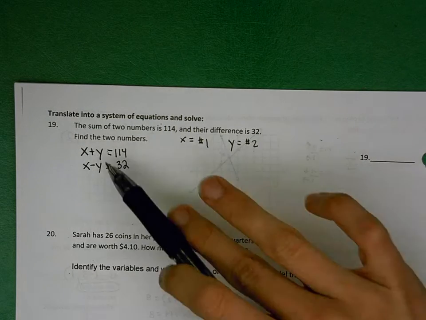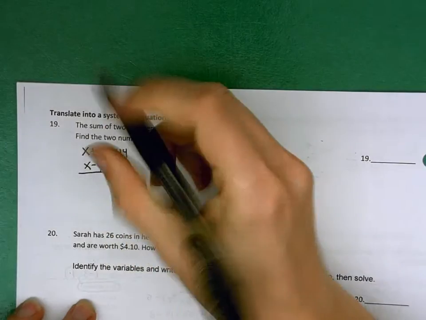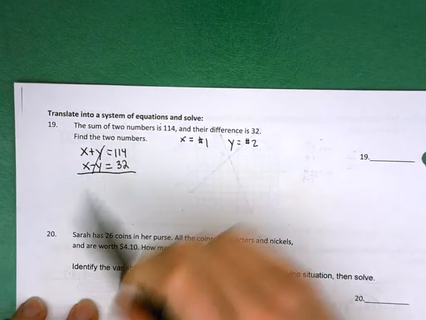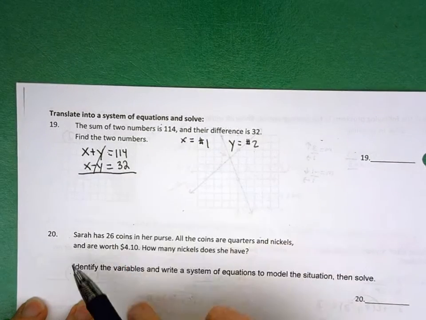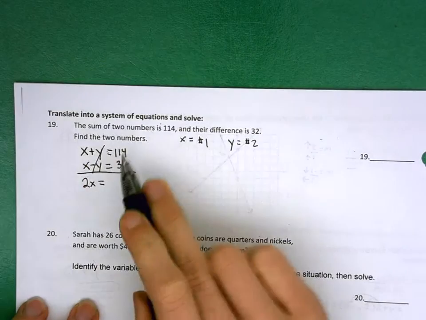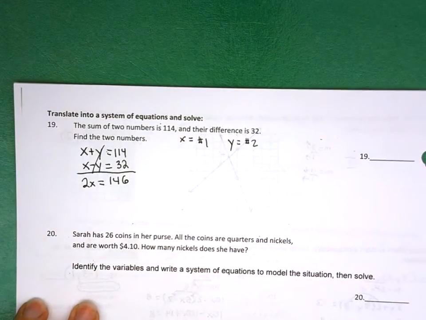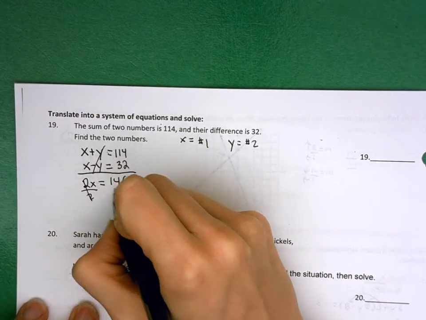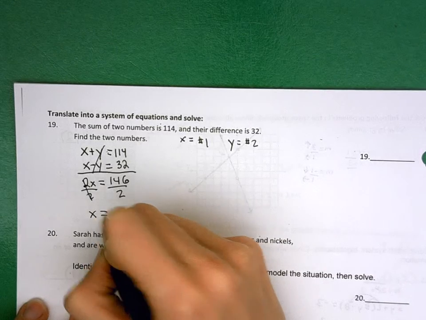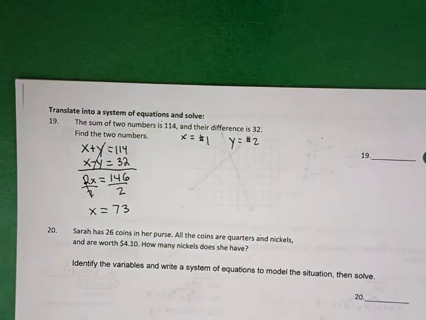I've identified my variables, I've written my system of equations. So next up I'm going to solve. 2 equations in standard form means elimination is going to work well. So let's go ahead and add down here. Y minus y cancel each other out. We had the same number, opposite signs. X plus x is 2x. And 114 plus 32 is 146. Okay, so we're going to go ahead and divide by that 2, and we get x equals 146 divided by 2 is 73. So we know one number, 73.